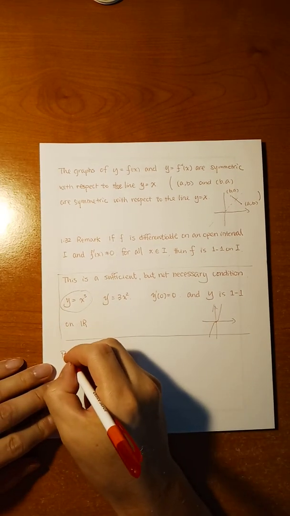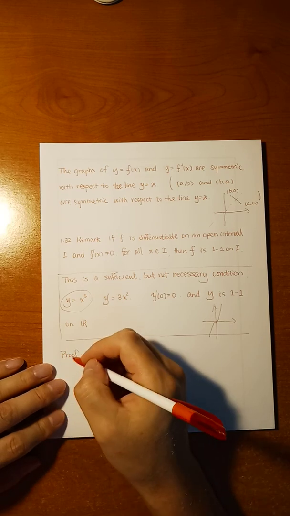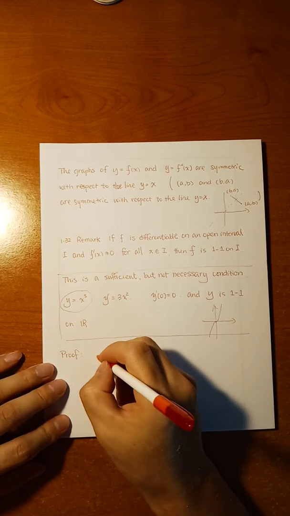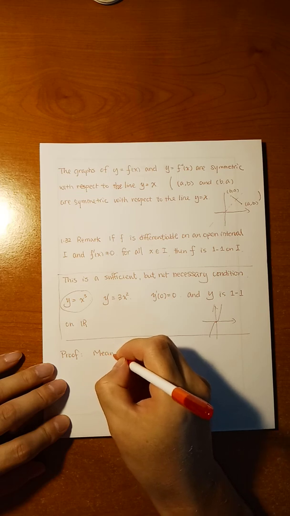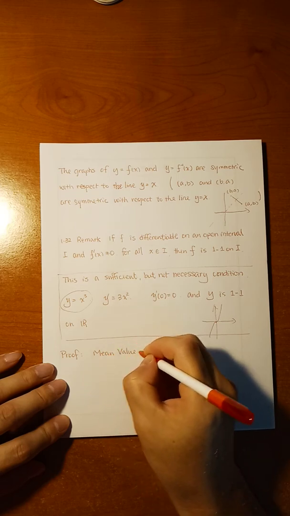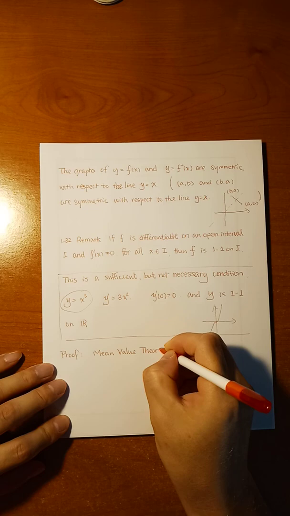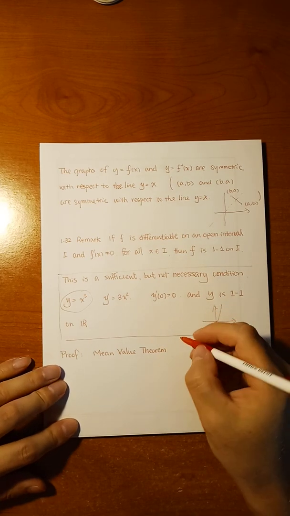Okay, now let's see the proof. The proof depends on the mean value theorem. What is the mean value theorem?